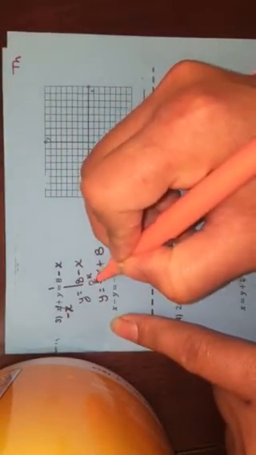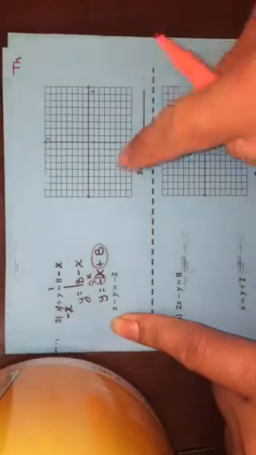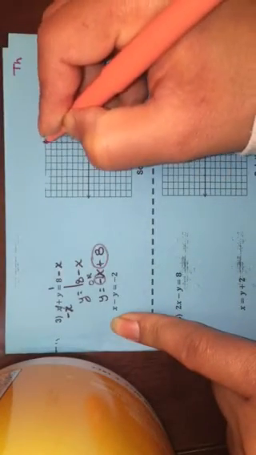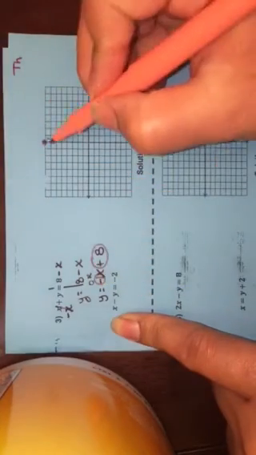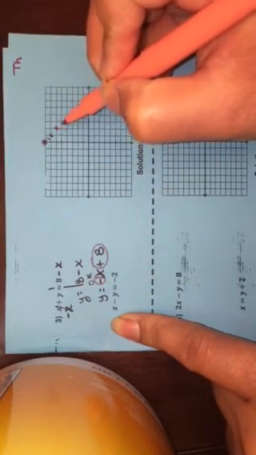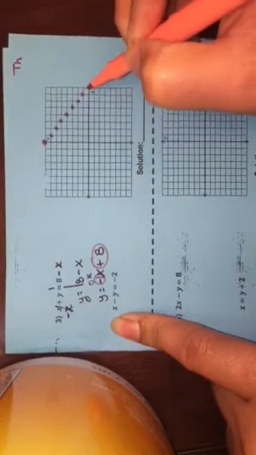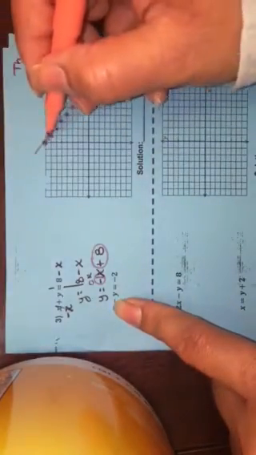It is the exact same thing. So now that it's in y equals, I can take my slope and my y-intercept, and I can graph it. So I'm going to go to +8. And then down 1, over 1. There it is. So there's my first line.